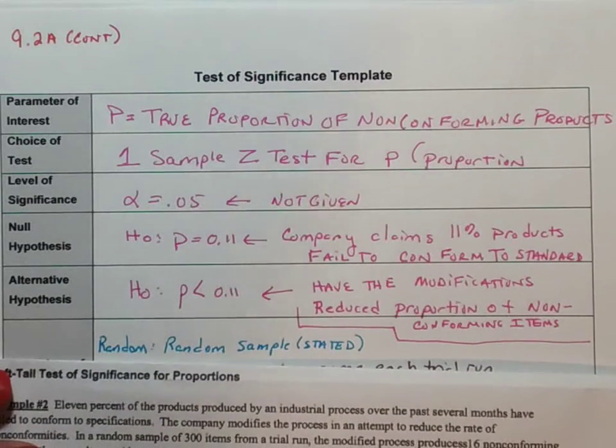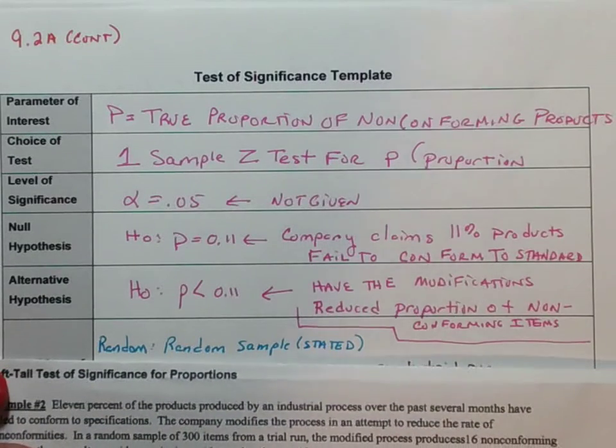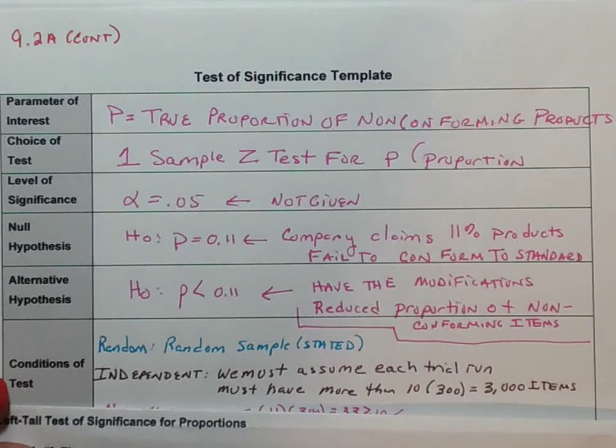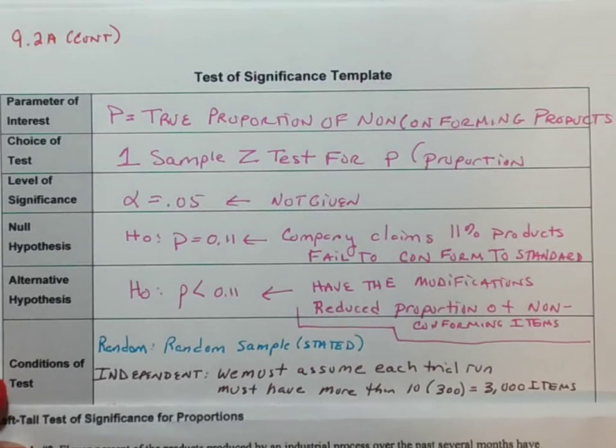The conditions. This was a random sample was stated. Here, the independent condition, because it's somewhat questionable whether the size of this company, it did say it was an industrial process. So we must assume that each trial run must have more than 3,000 items to meet the 10% condition.